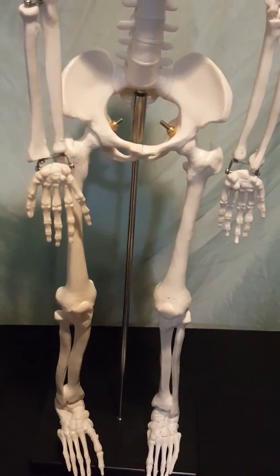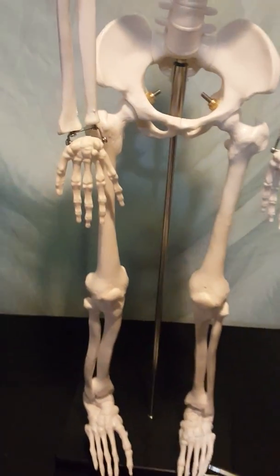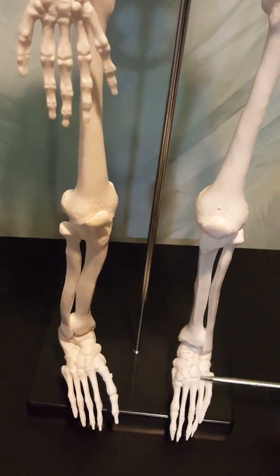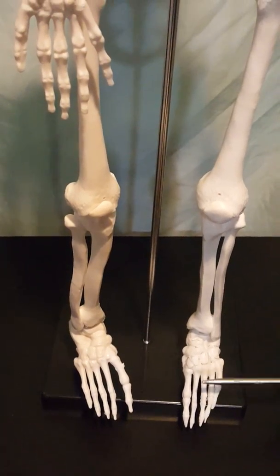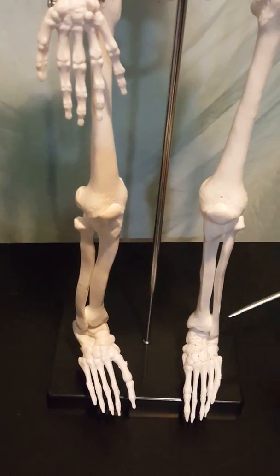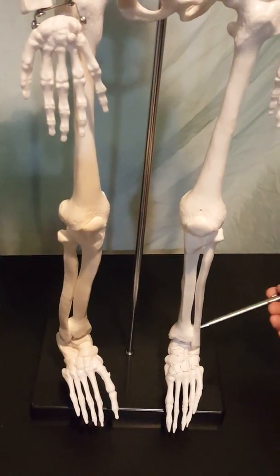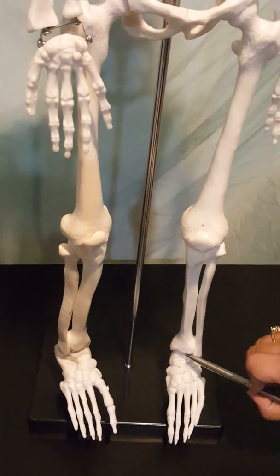And then we're going to go to the bones of the feet and the ankles. So we have our phalanges here and our metatarsals. So our phalanges and our metatarsals, these are the toes. And then we have the calcaneus, which is the heel portion of it. The talus, which is the big bone here.